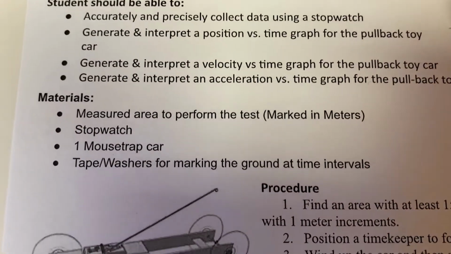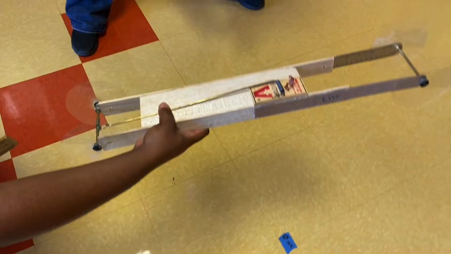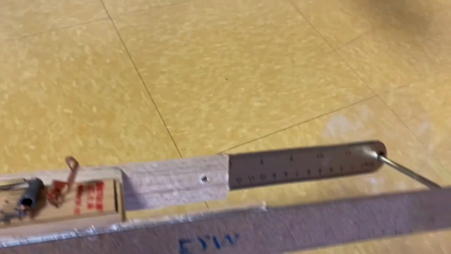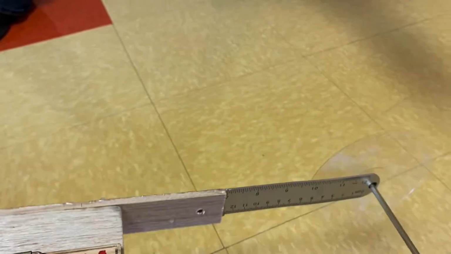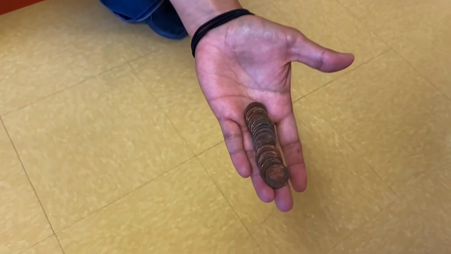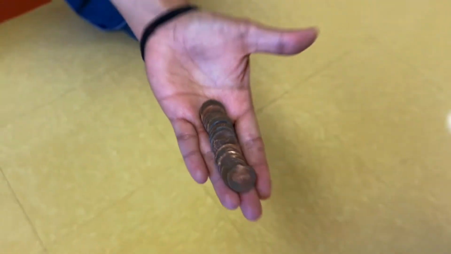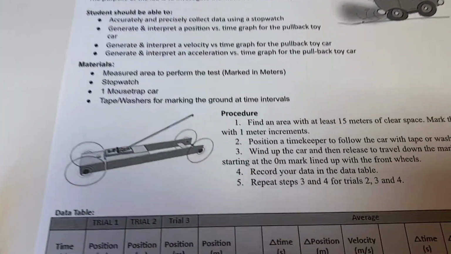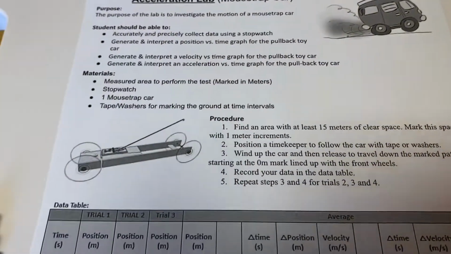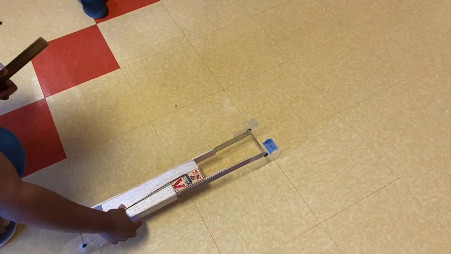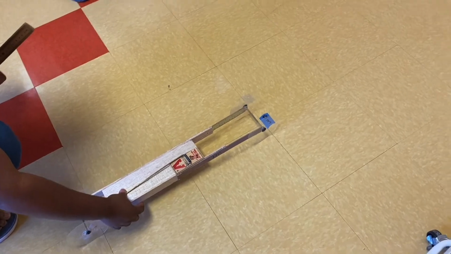We've got a mousetrap car, which is right here. Excellent, straight from the kit, plus some minor modifications, some metal rulers and some washers on the back. And then we've got some washers, which in this case are 1-cent pennies. Each interval of 5 seconds, I will call out and we will place a penny on the front wheels wherever the mousetrap car ends up being.